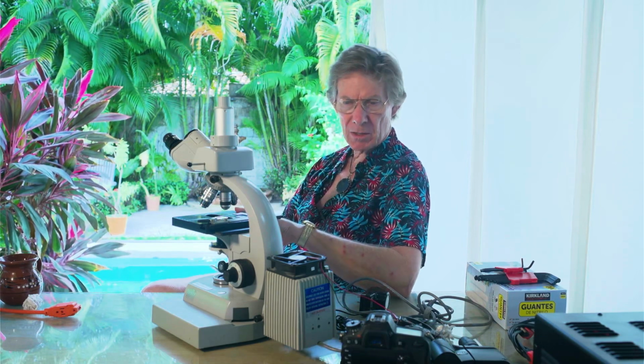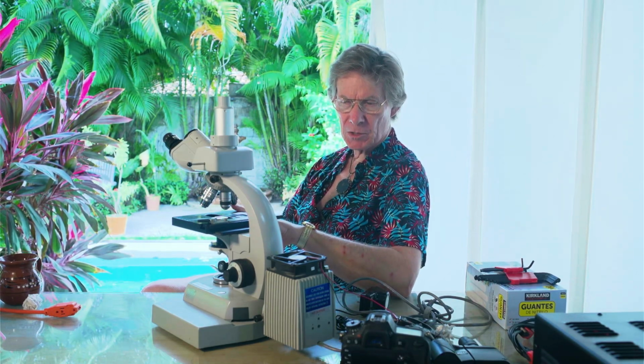So I've been able to find the components for these microscopes from various sources throughout the world and put them together to create extremely high quality microscopes at a decent price.